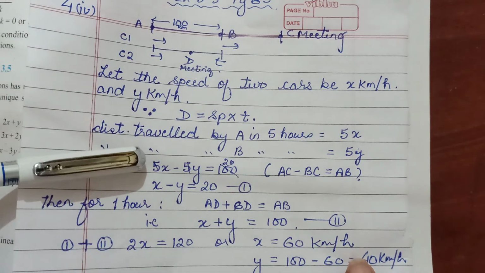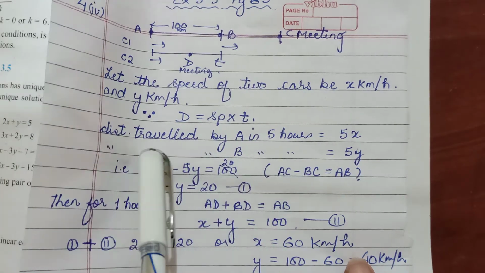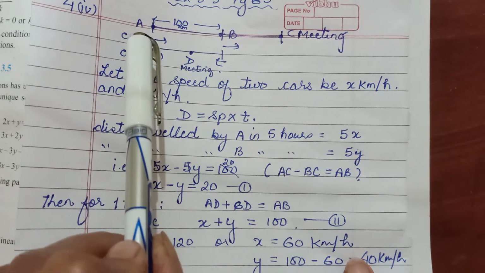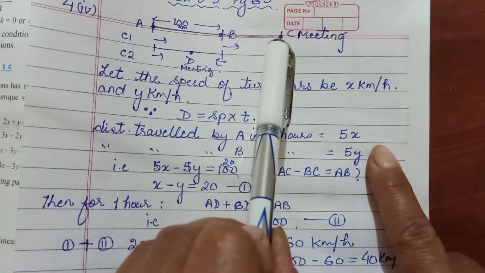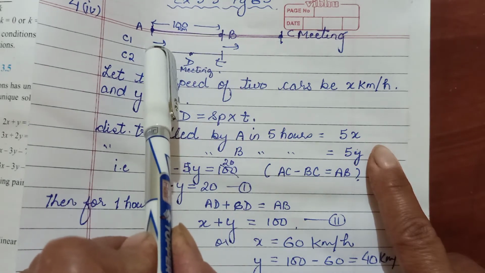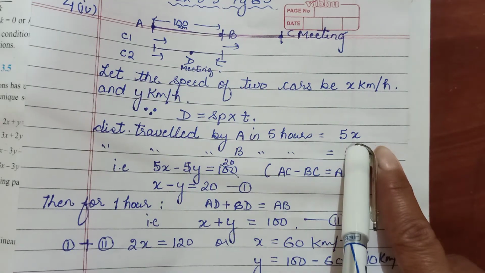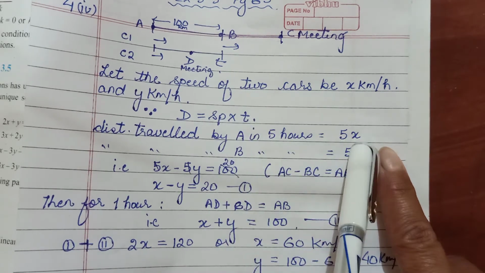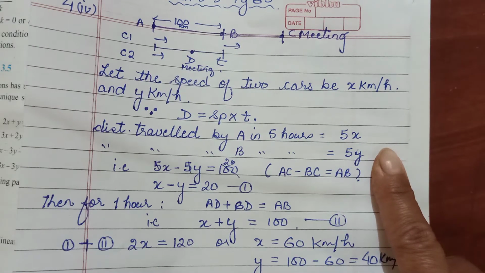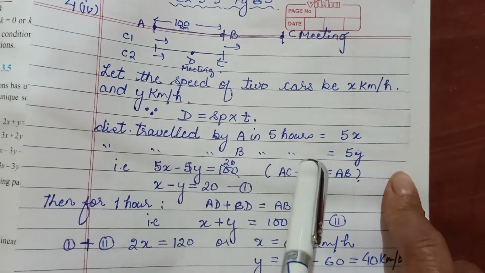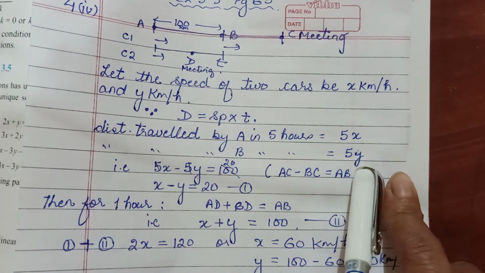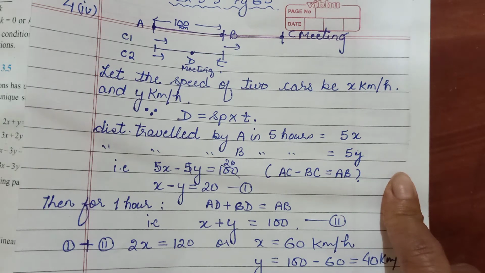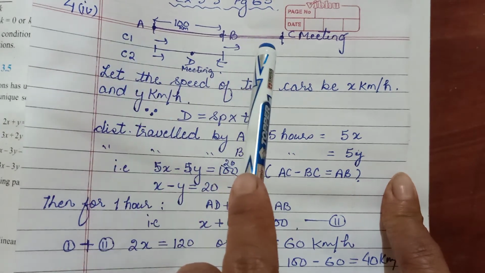Now first case में 5 hours में meeting हो रही थी, तो I have taken out distance traveled by A in 5 hours. यहाँ से A C तक पहुँचा होगा, means ये AC length हो गई मेरी. Okay, AC is the distance that car A has traveled in 5 hours, which is distance was speed into time. Speed was x, time was 5. So that becomes 5x. Clear? Likewise, distance traveled by B in 5 hours would be this length BC, which would be speed into time, so 5y. Alright children, so as I've written here from the figure you can see clearly.